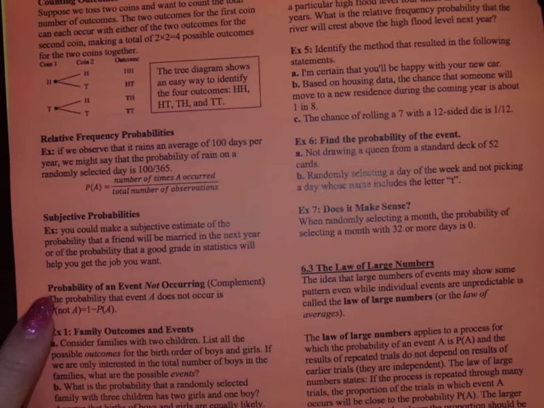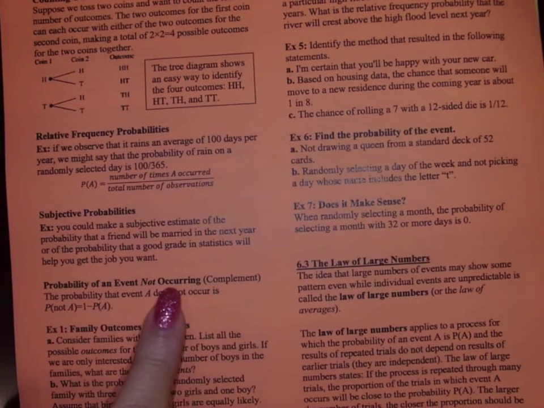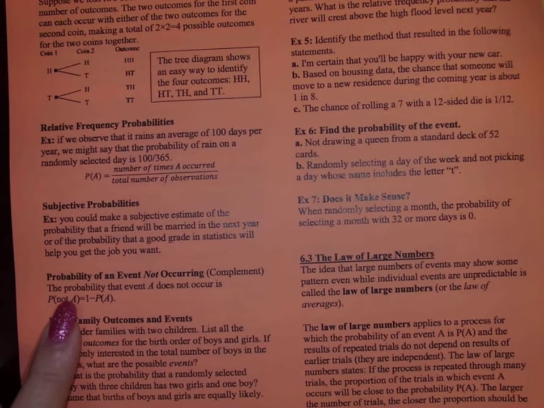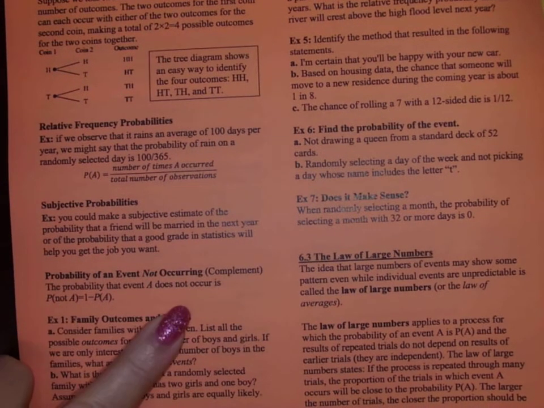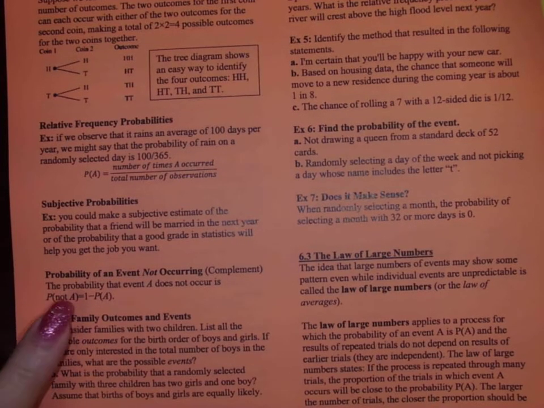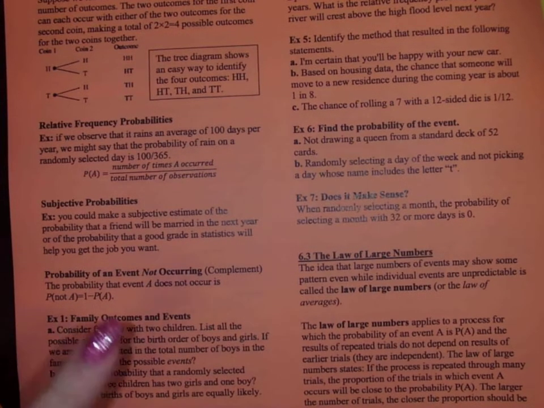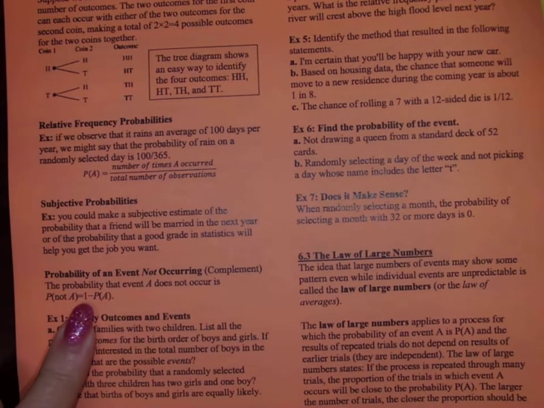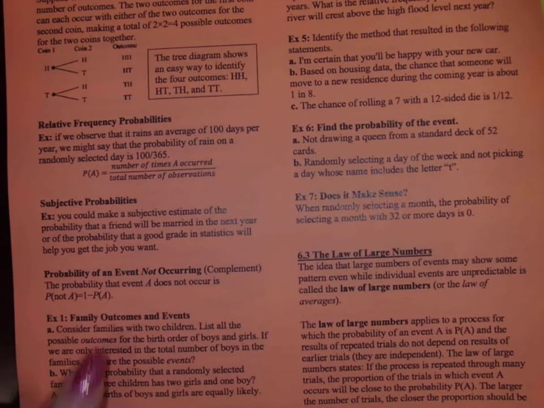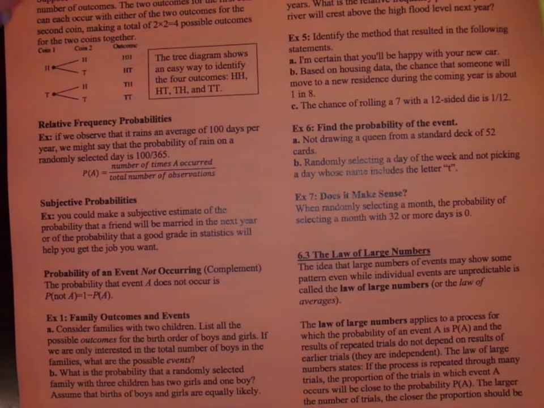So the probability of an event not occurring is called the complement. That is, A does not occur, or P of not A. Remember, all the probabilities add up to 1 for an event. So you take the 1 and you subtract out the probability of A occurring. So that's the basic information you need to know. Let's go work some problems.